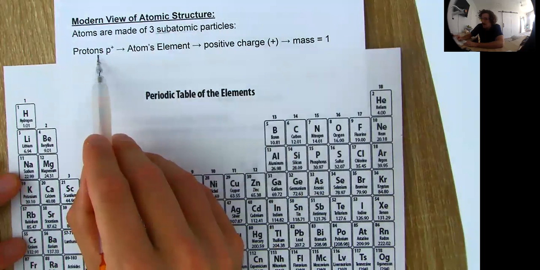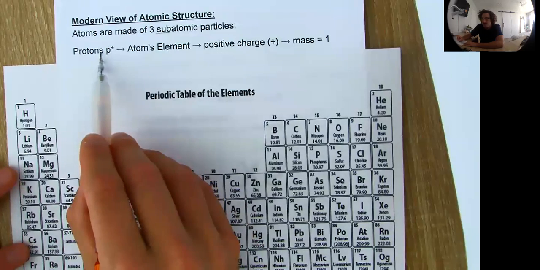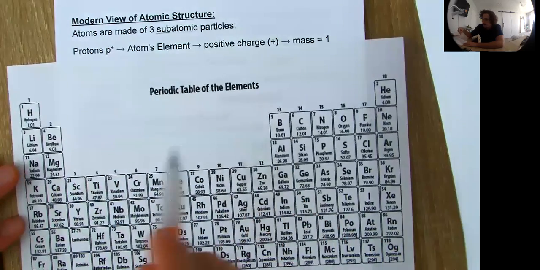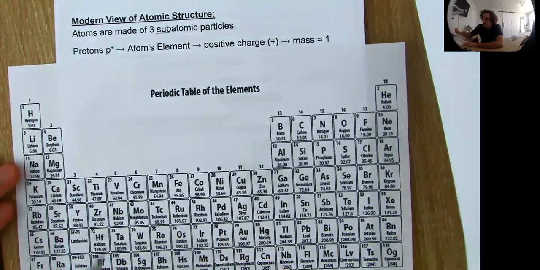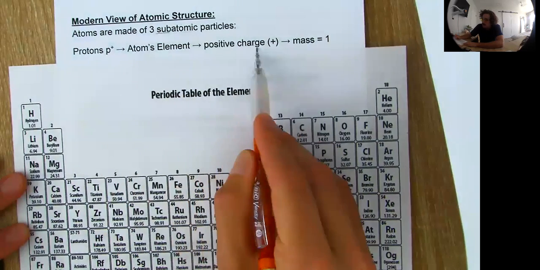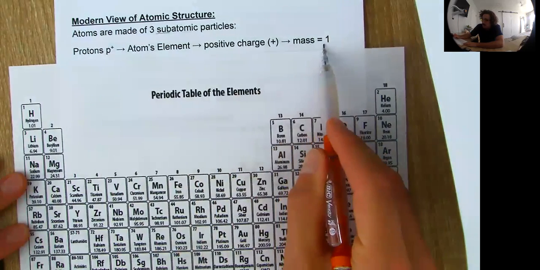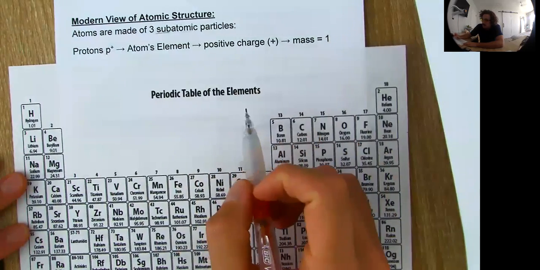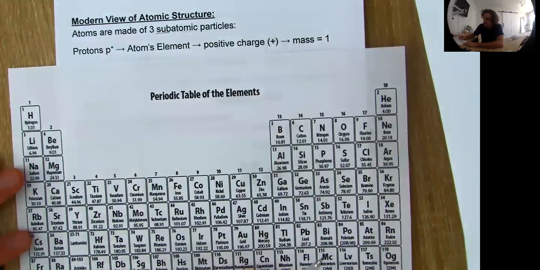Okay, so atoms have protons. Atoms get their identity by the number of protons they have. So each element on the periodic table has a different number of protons. It's what gives those elements their identity. Protons are positively charged. That's what the plus means. And we consider them to have a mass number of 1. Okay, positively charged. They have electrical charge as well.